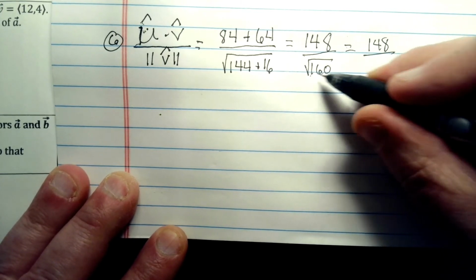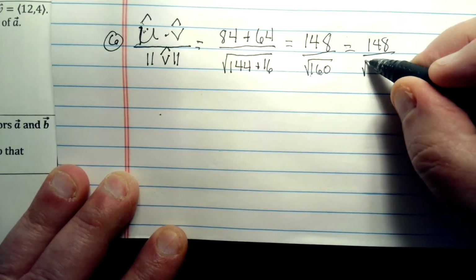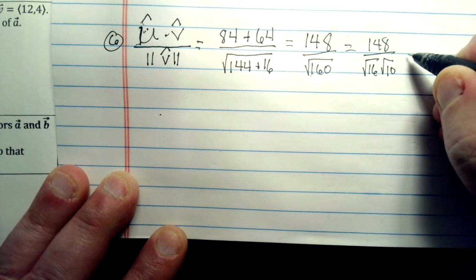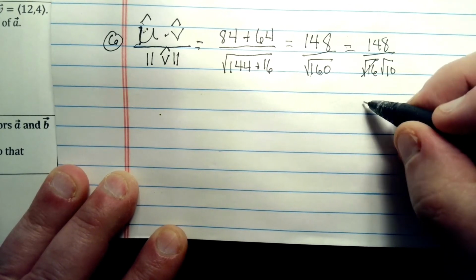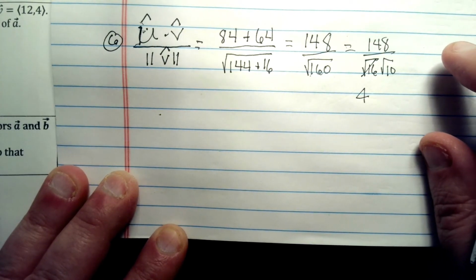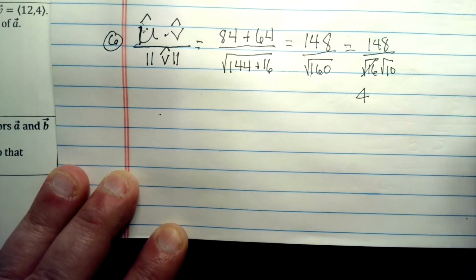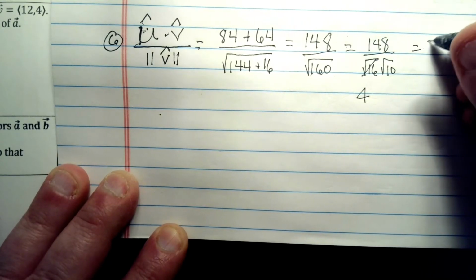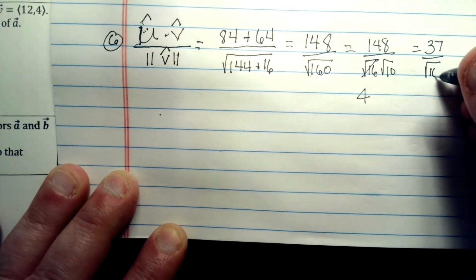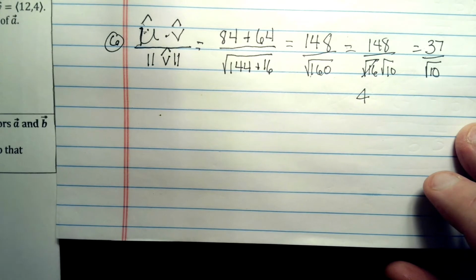There's a perfect square in 160 that we can take out, so that would be the square root of 16 times the square root of 10. The square root of 16 is 4, and I believe 4 goes into 148 37 times. So that's 37 divided by the square root of 10.